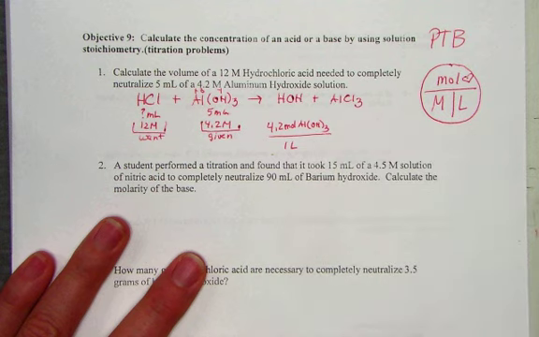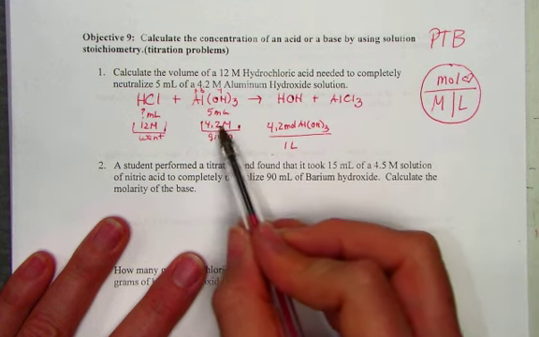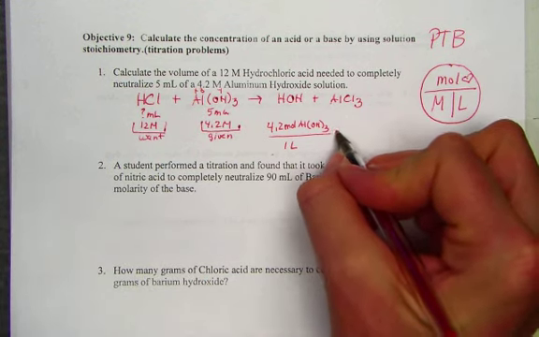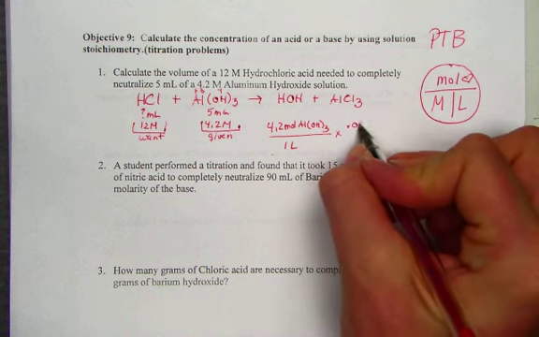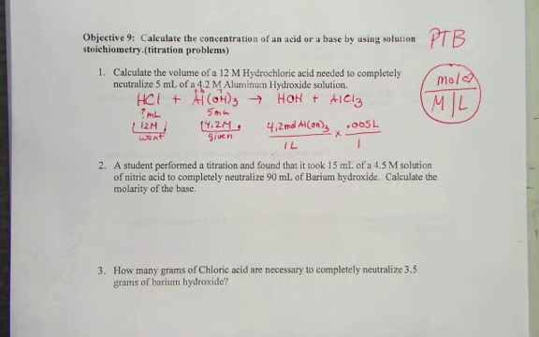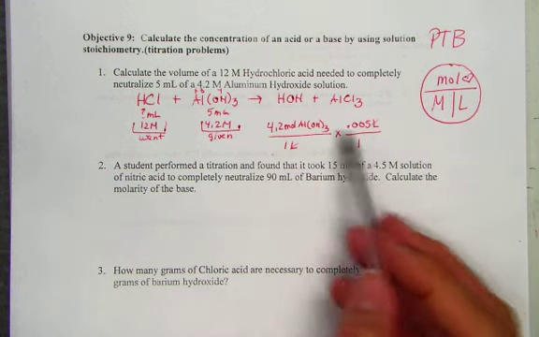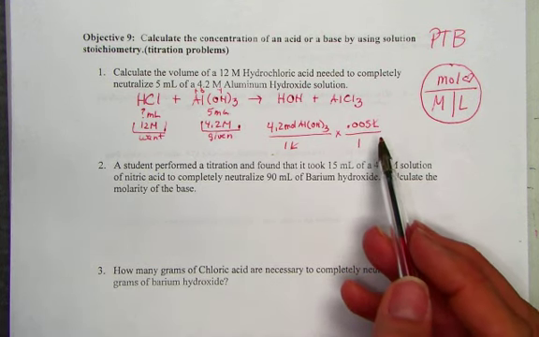in every 1 liter of solution. Moles per liter giving us the very definition of 4.2 molar units. I'll multiply that by the volume, but in a liter unit, 0.005 liters, and just set that over a 1, and you can see now how the liters have canceled. Molarity times volume of given is step 1 of our stoichiometry journey.